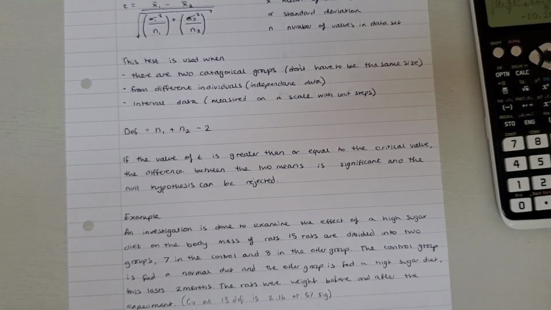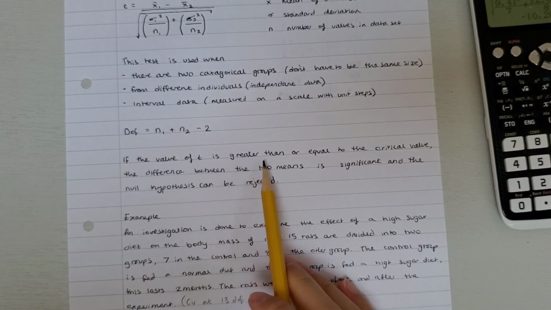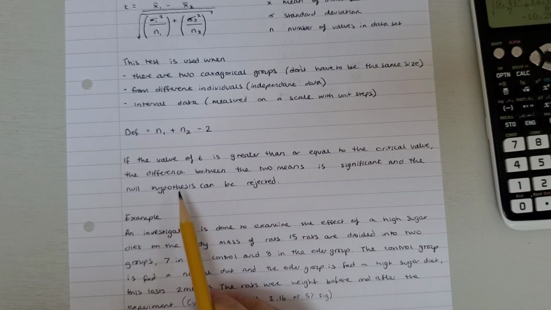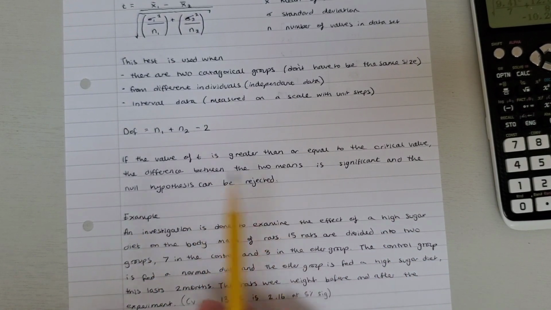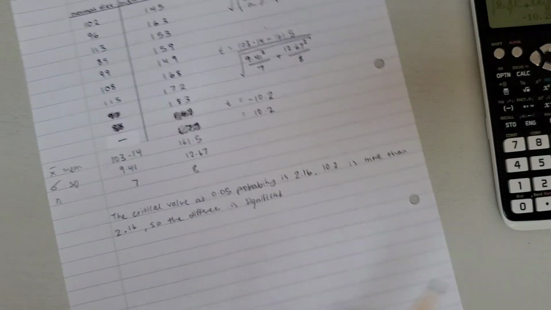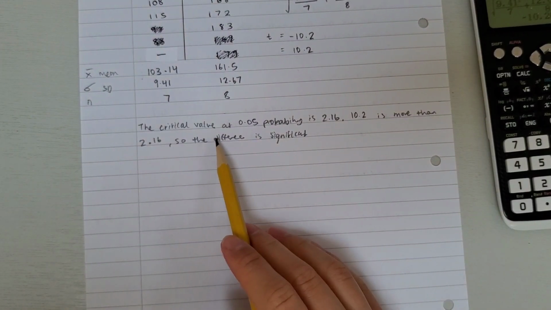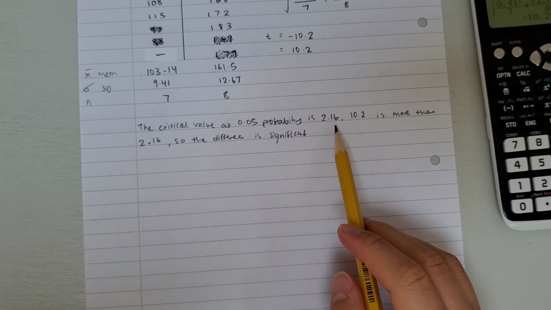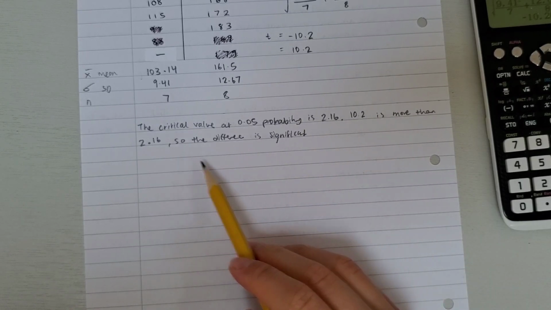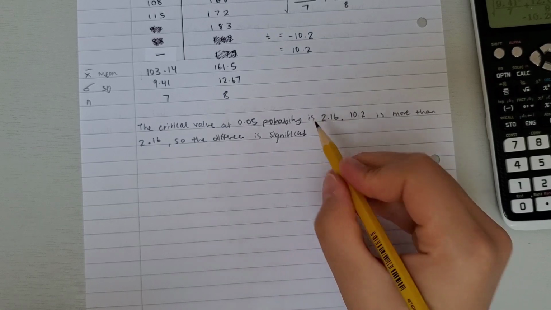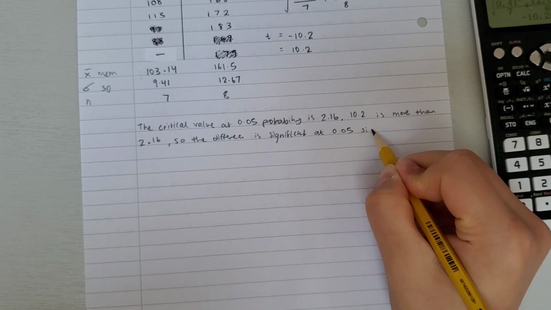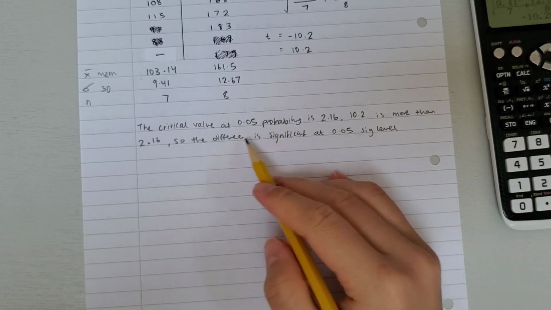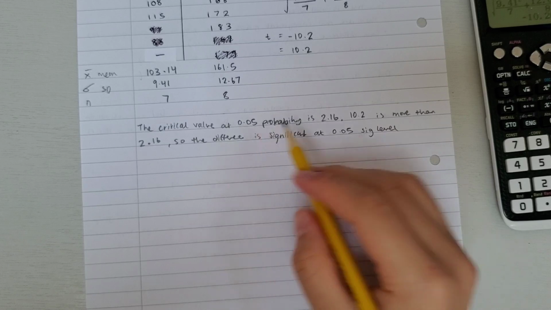Remember on the first page, it explained that if the value of t is greater than or equal to the critical value, the difference between the two means is significant and the null hypothesis can be rejected. So we'll work that into our conclusion. The critical value at 0.05 probability is 2.16. 10.2 is more than 2.16. So the difference is significant at this level, because the critical value changes depending on your significance level.